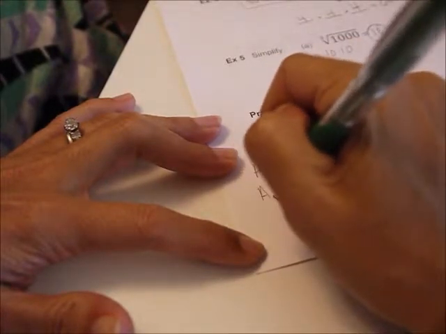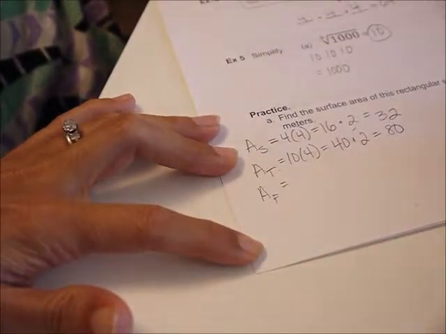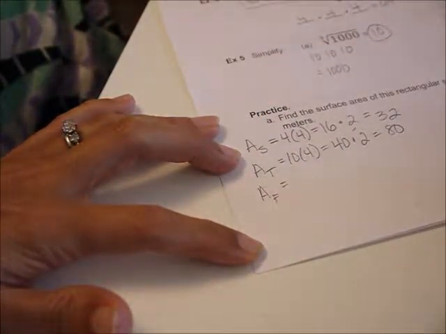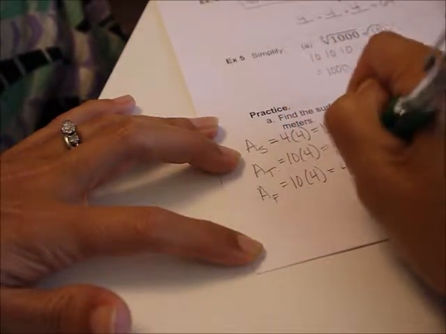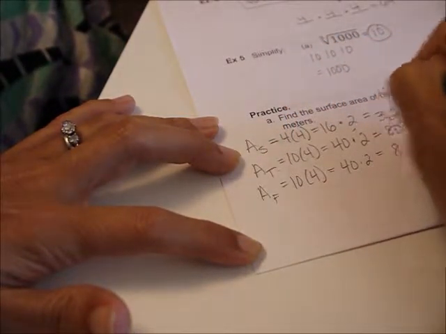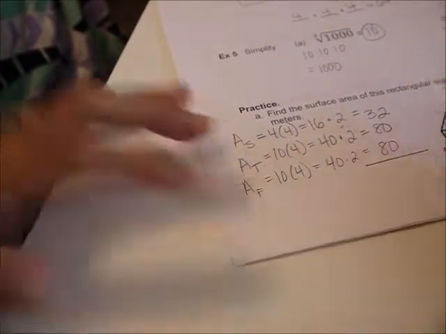Area of the front is a 4 by 10 also. Okay, so it looks like the front and the tops were the same. I'm just double checking. 40 times 2, and we get 80. Add all those up, and that's our surface area.